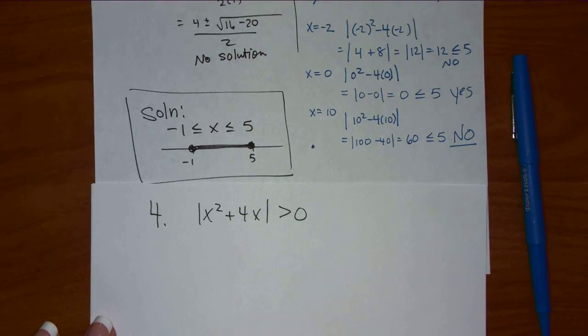Okay, so last one for this section. So there's an easy way to do this question and a hard way.